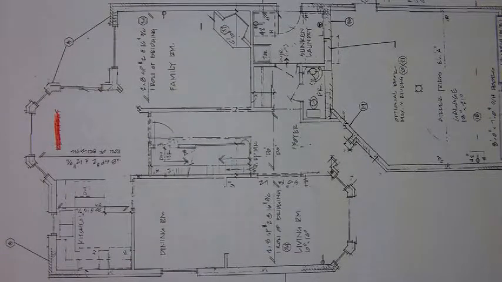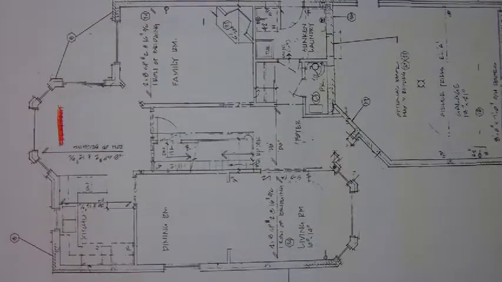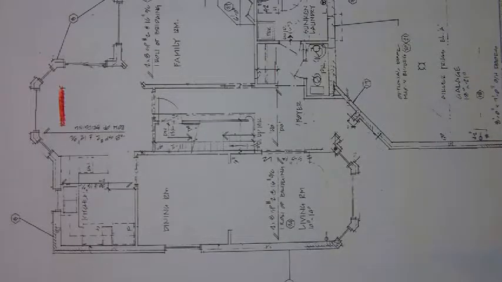Hi, Les Druven with part 6 of completing the residential heat loss and heat gain worksheet. We're going to look at the first floor rooms in this video. We're going to start in the kitchen.